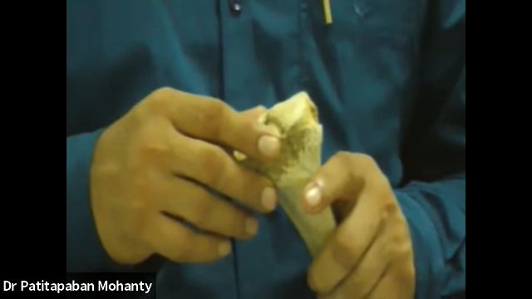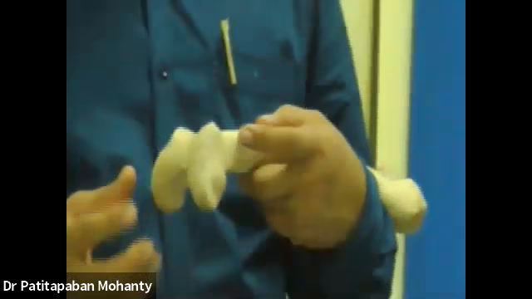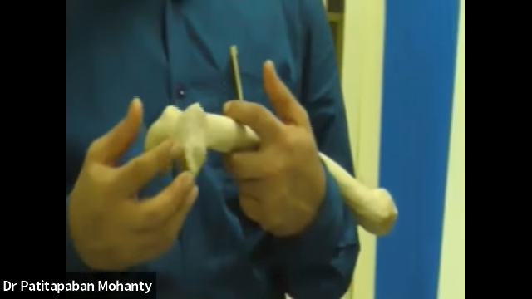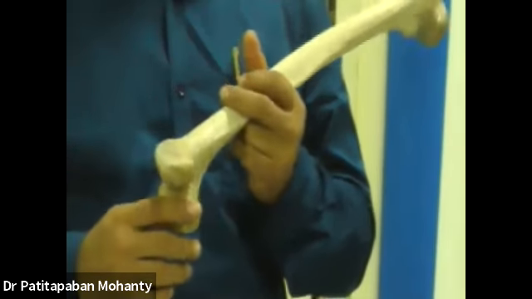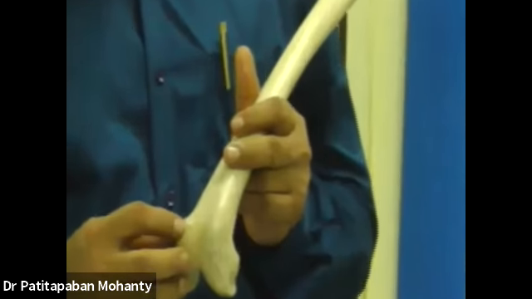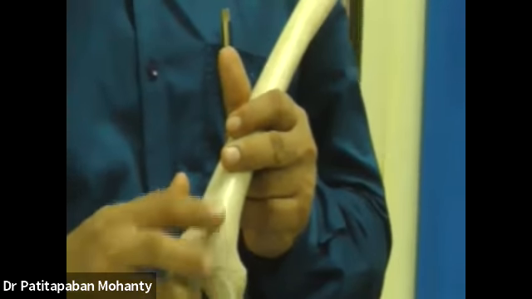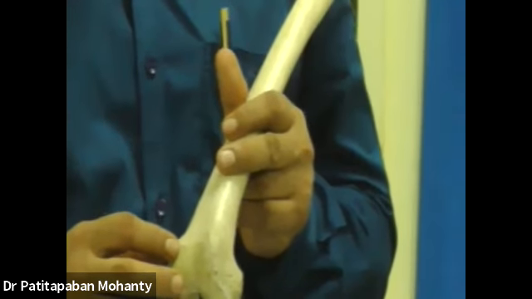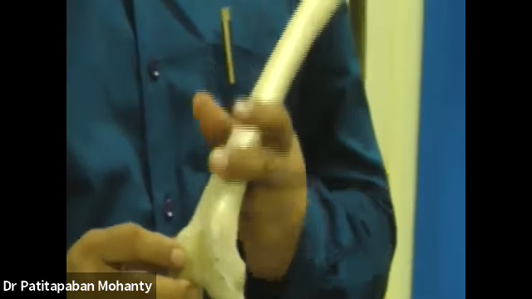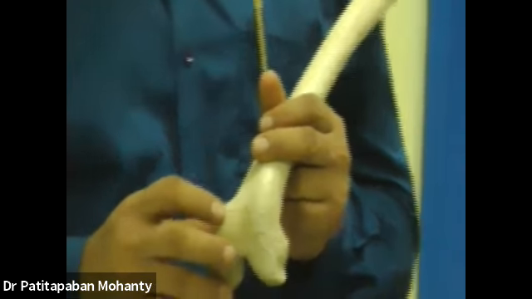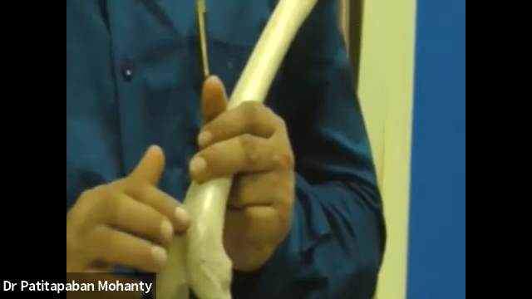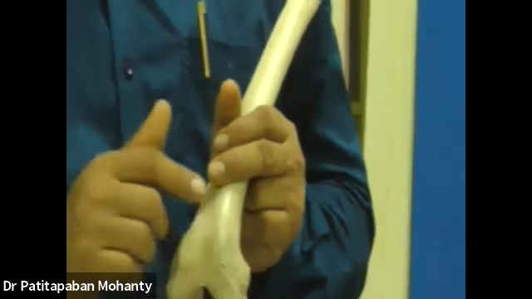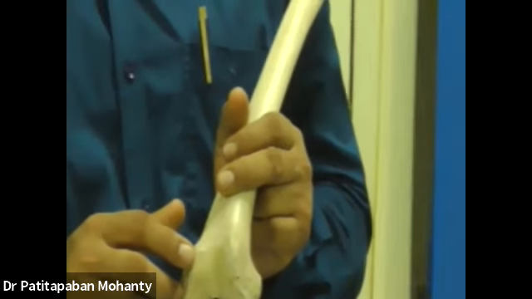Now coming to the femur, the lower end of the femur has two large condyles separated posteriorly by the intercondylar notch, and anteriorly there is the patellar notch to which the patella articulates. If you look at the articulating surface on the lateral aspect, it extends more proximally than that on the medial side.